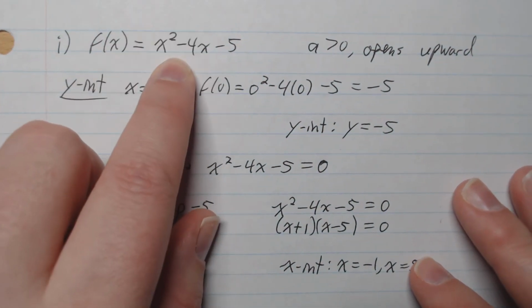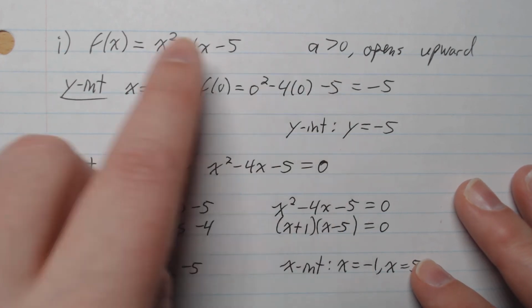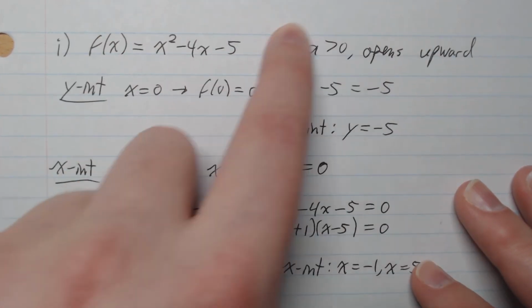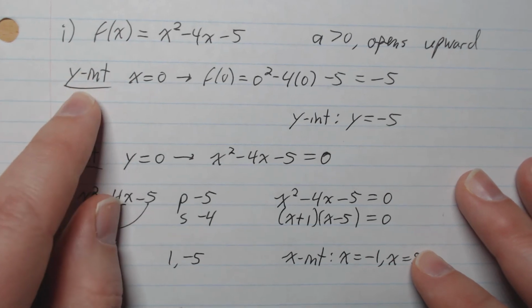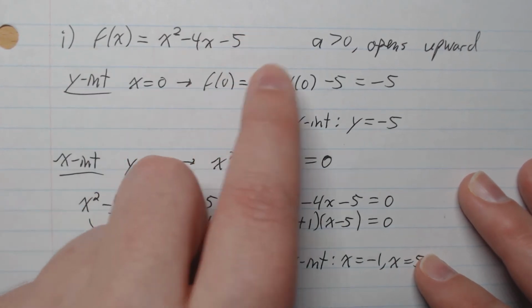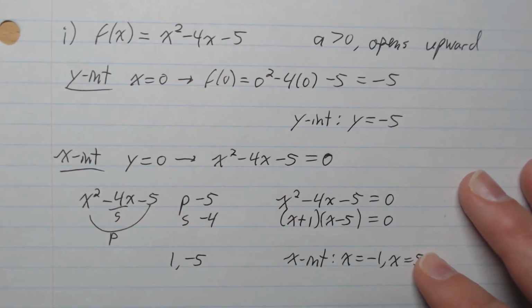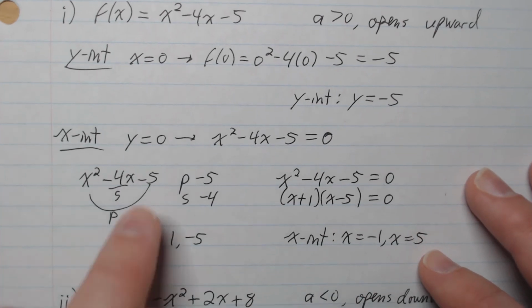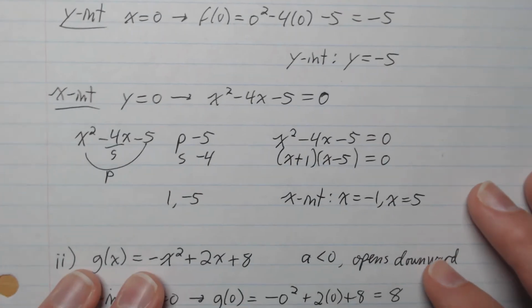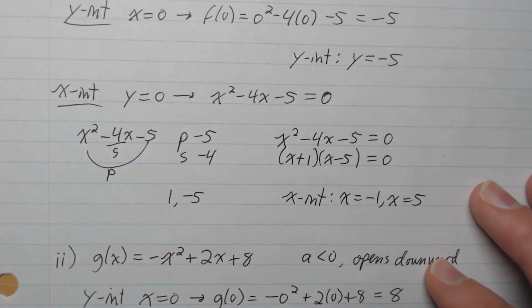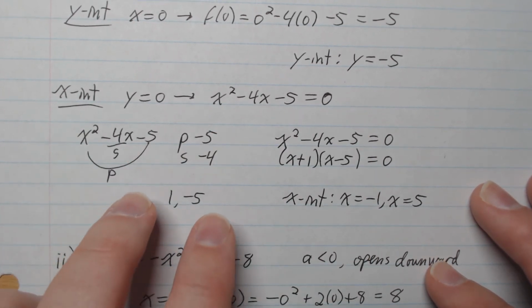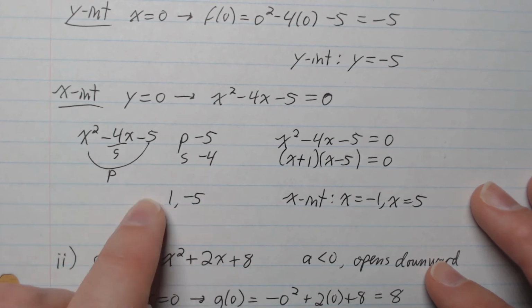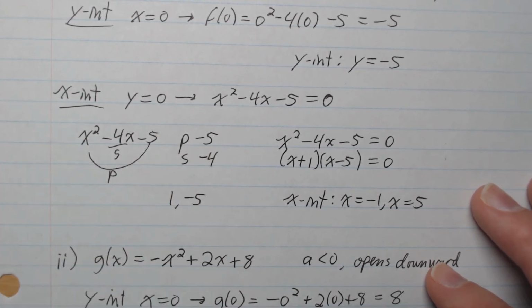So function is x squared minus 4x minus 5. A is greater than 0, so it opens upwards, so it's like that. Y-intercept occurs when x is 0. We plug that in, we get y equals -5. X-intercept, this occurs when y equals 0, so we have function equal to 0 like that. We're going to factor: product -5, sum -4. Two numbers are 1 and -5. Product gives -5, sum gives -4 like that.